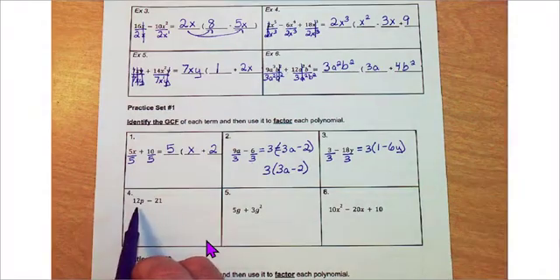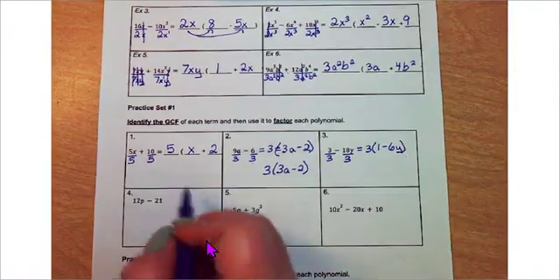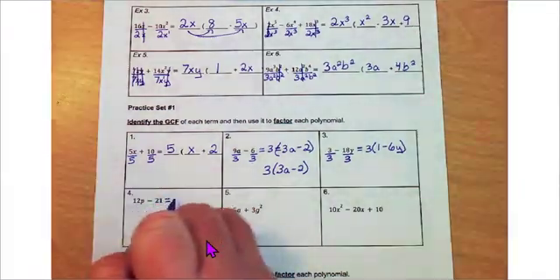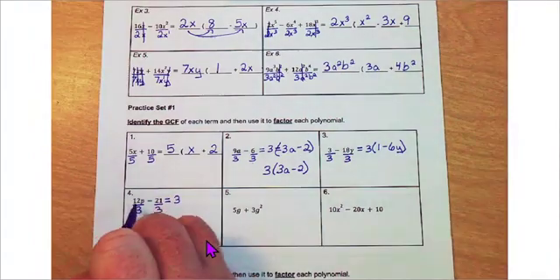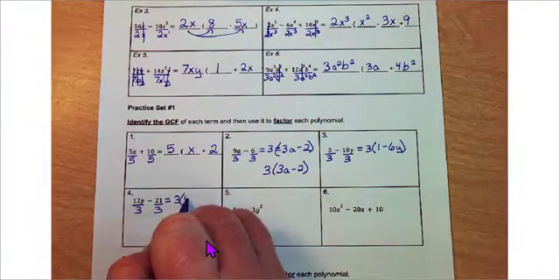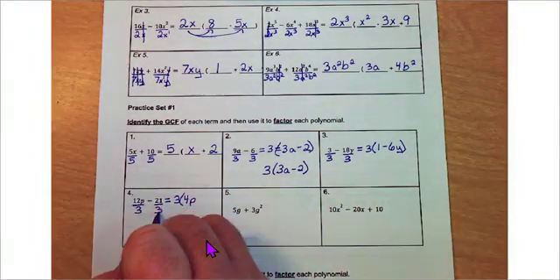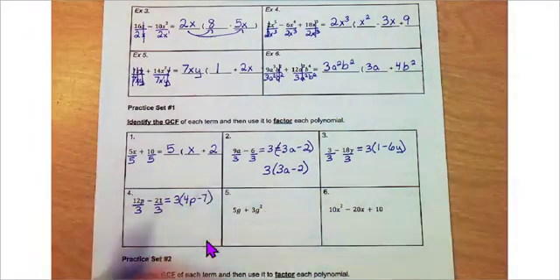Look at number 4. 18p minus 21. I'm going to have to factor out a 3 for each one of these. 12p divided by 3 is 4p. 21 divided by 3 is 7.